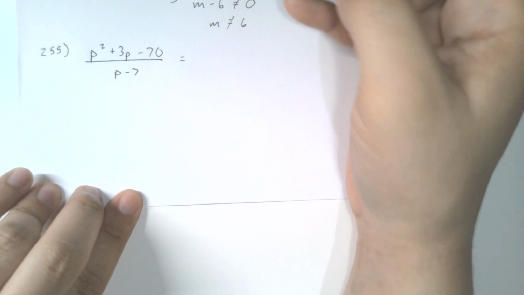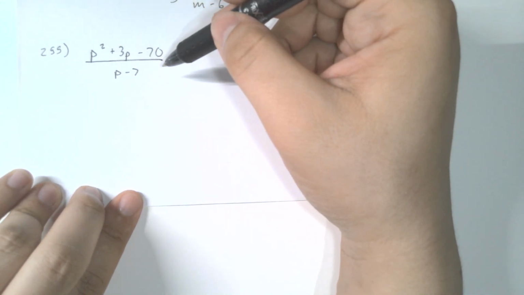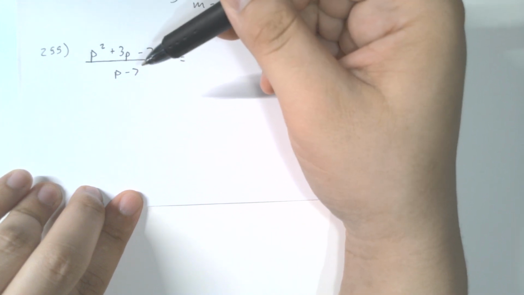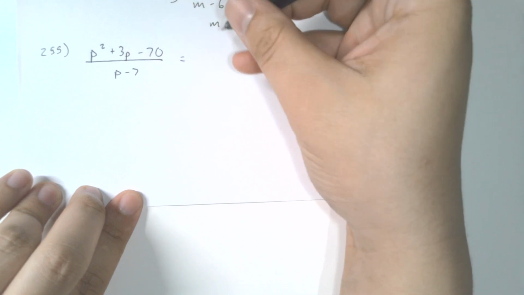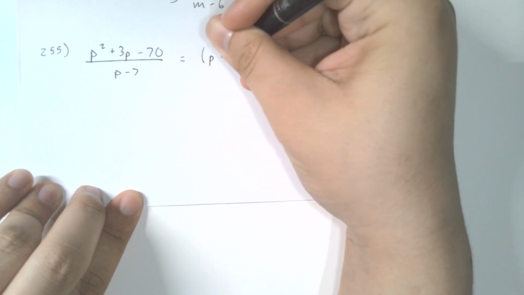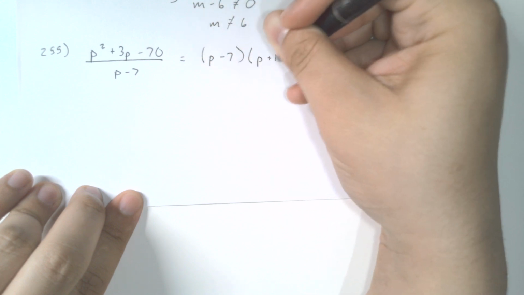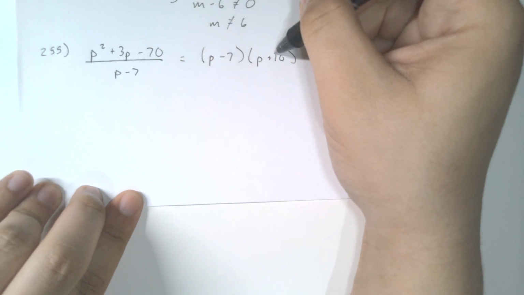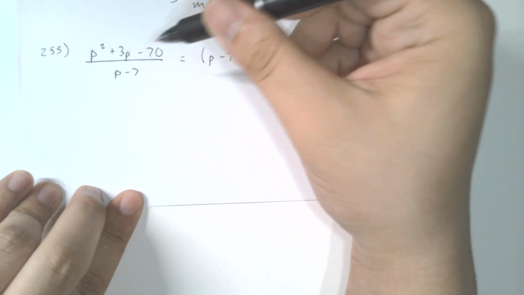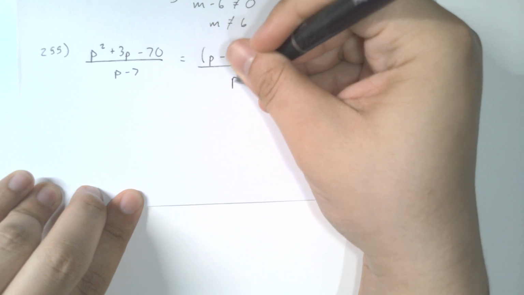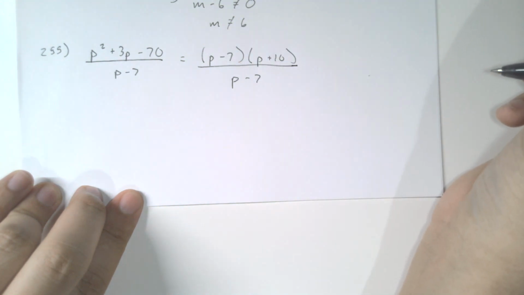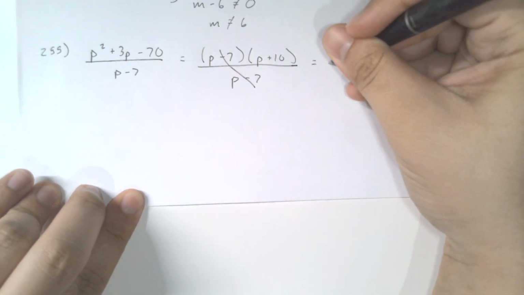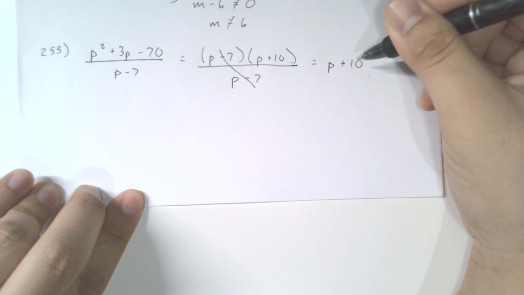Since we have a p minus 7 down here, that kind of gives us a hint of what the other number has to be. If negative 7 is one of our numbers, whatever number you add to negative 7 to get 3 is going to be positive 10. And sure enough, p minus 7 times p plus 10: negative 7 and positive 10 multiply to negative 70, and negative 7 plus 10 is equal to positive 3. So we have a common factor of p minus 7 on both sides. We cancel that, and this is equal to p plus 10.